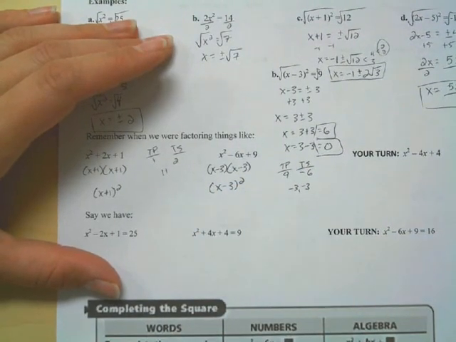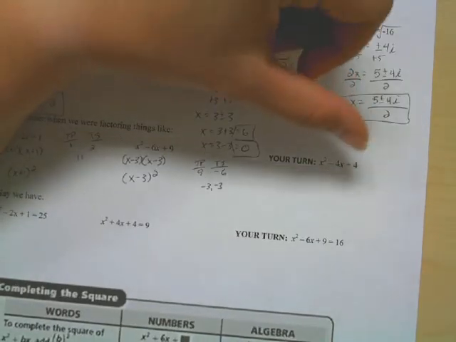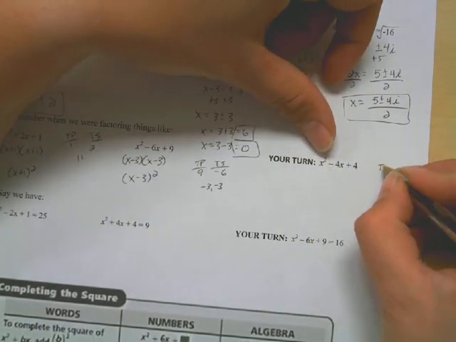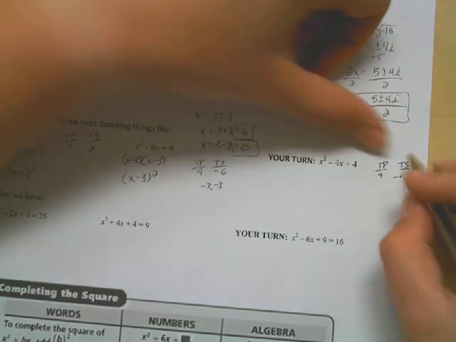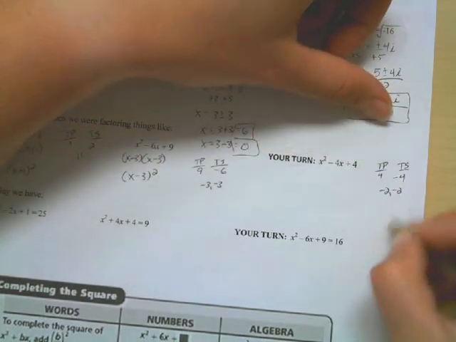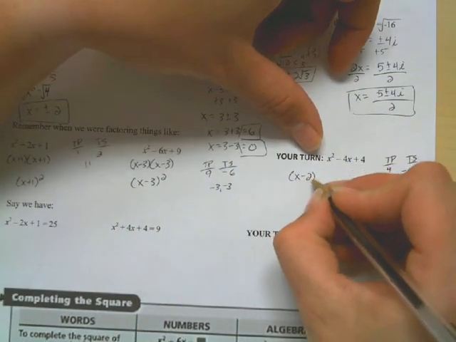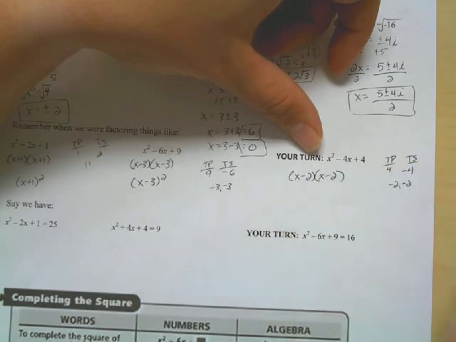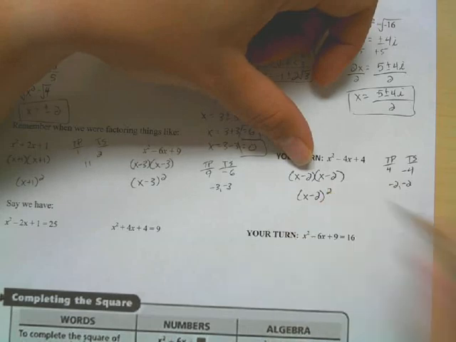Again, hit pause, try that last one there, that's your turn. I'm going to keep on going, so target product positive 4, target sum negative 4. Two numbers that multiply to 4 but add to negative 4 are negative 2 and negative 2. Perfect square trinomial. Again, we're going to use these. That's why we're looking at all of them as perfect square trinomials. So we get x minus 2, which is just x minus 2 squared.